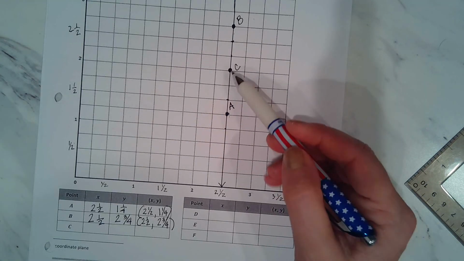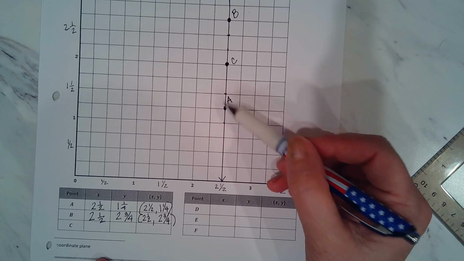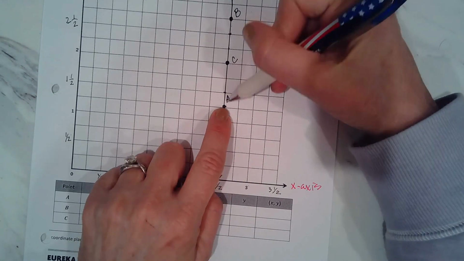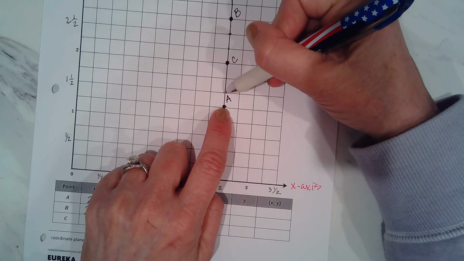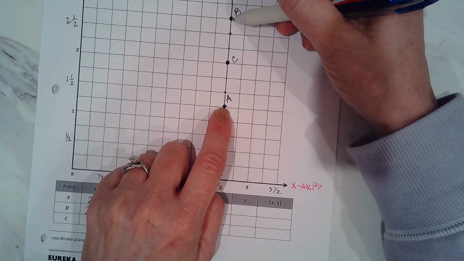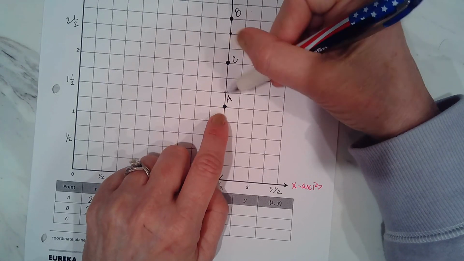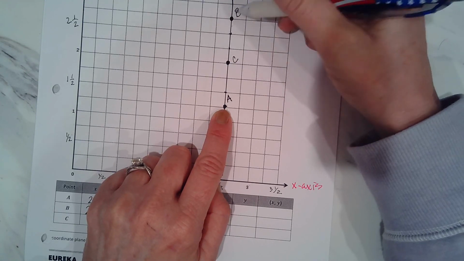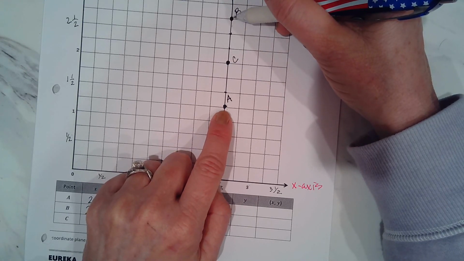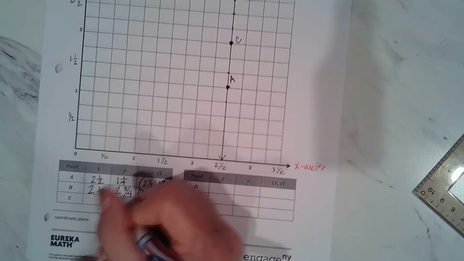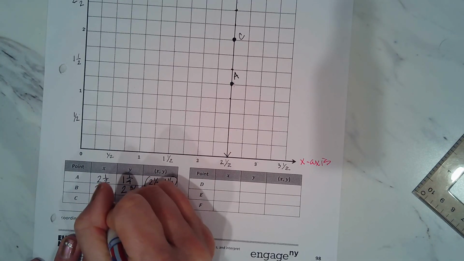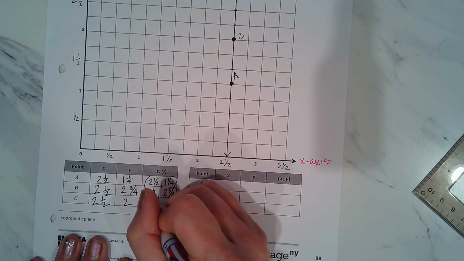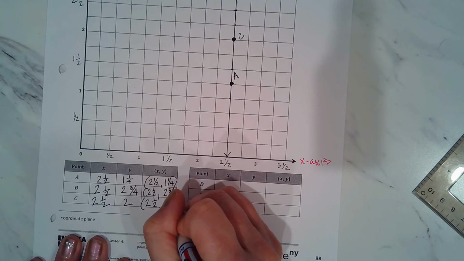Did you get C and label it C? Did you get 2.5 and 2? So if you can basically count, you could go up 1, 2, 3, 4, 5, 6. What's half of 6? 3. So 1, 2, 3. Or you could subtract 1.25 from 2.5. So you should have 2.5 and 2. Those should be your new coordinates.